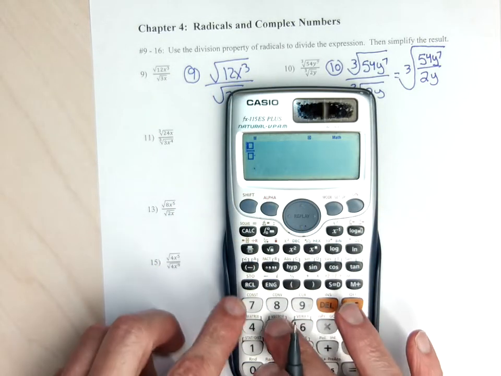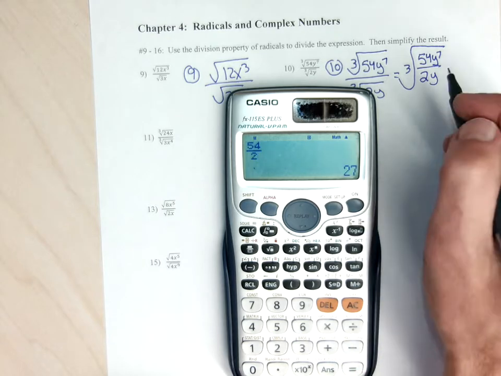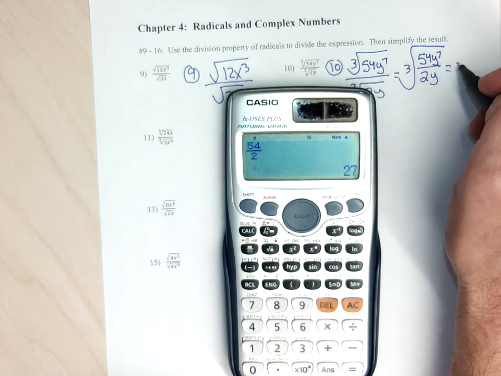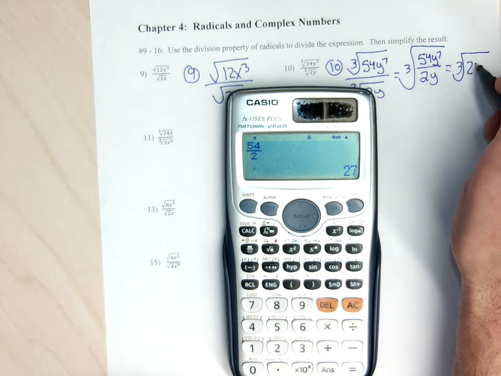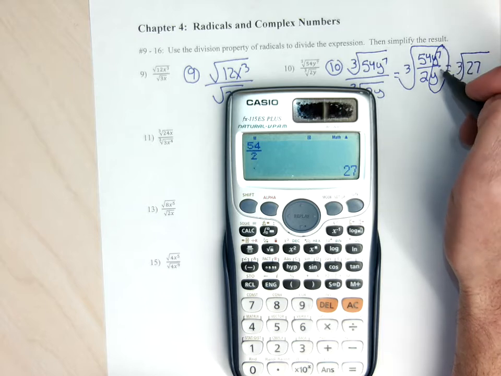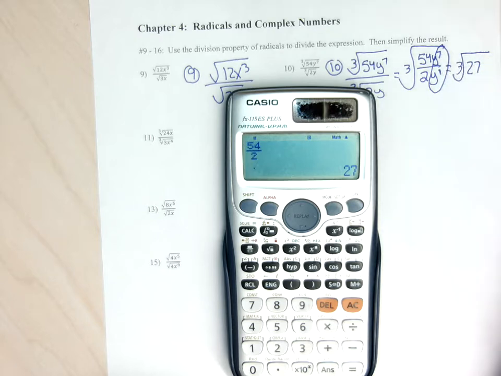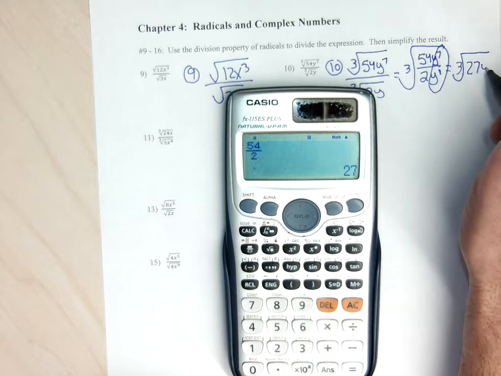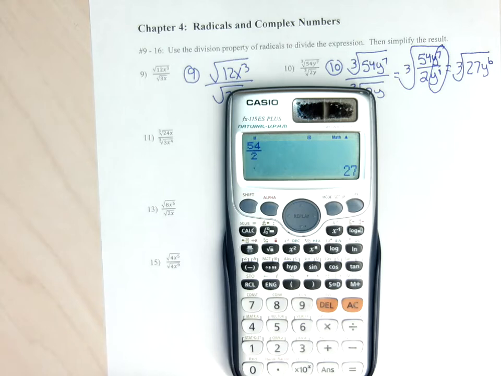Under my radical sign, I have 54 divided by 2, which is 27. So part of the simplifying, the number part's going to be 27. And for the letters, I'm going to subtract the exponents. The exponent in the numerator is a written 7. In the denominator, it's an assumed 1. I'm going to subtract and leave the letter where the bigger exponent is, so the y is going to wind up in the numerator.